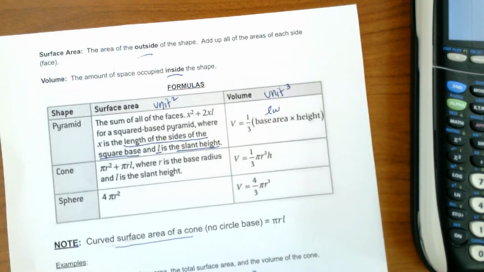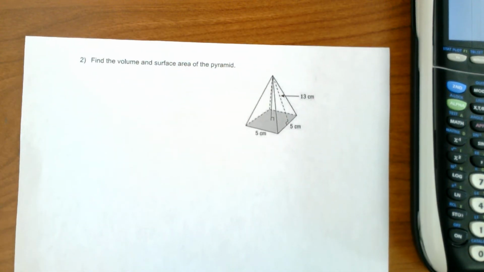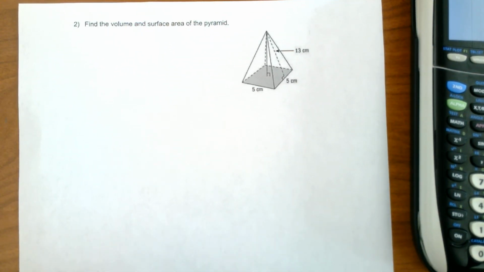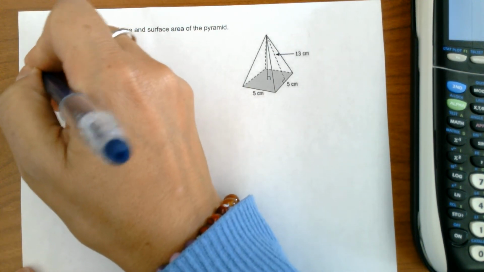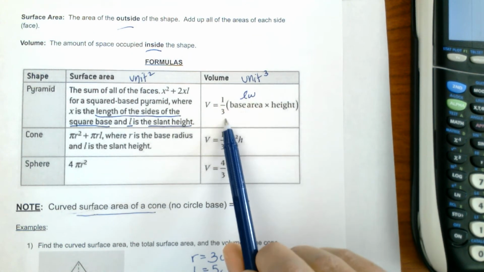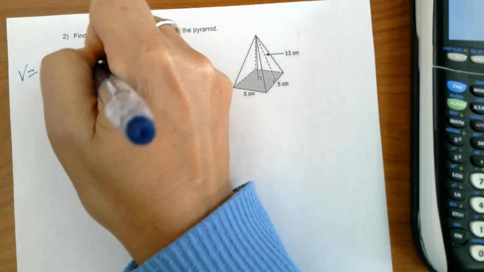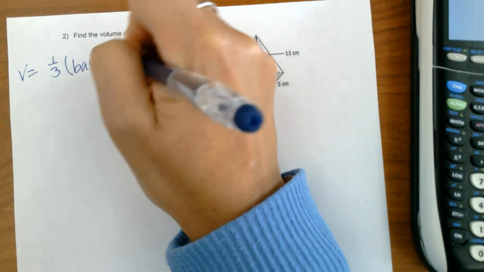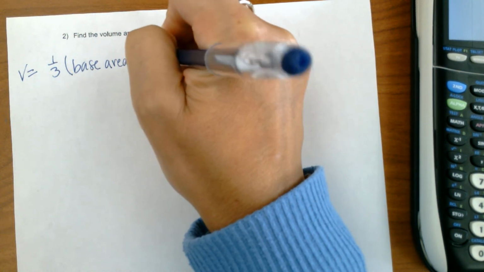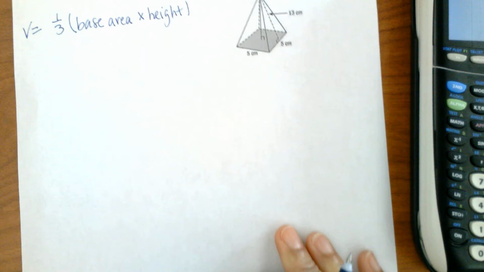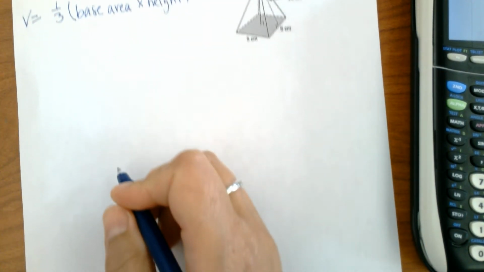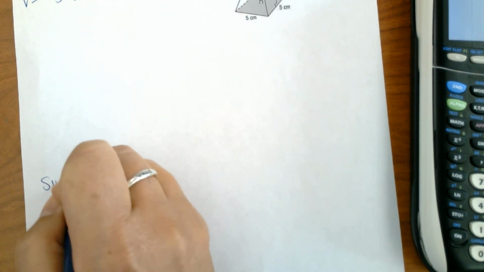Let's go on to the next example and see what they want us to find there. Number 2, find the volume and surface area of the pyramid. Okay, let's write down our volume of a pyramid formula first. So volume of a pyramid is 1/3 base area times height. So let's write that down. 1/3 base area times height. And I'm actually just going to go halfway down the page here because they want us to find surface area. So I want to leave myself some room, and I'm going to do surface area.